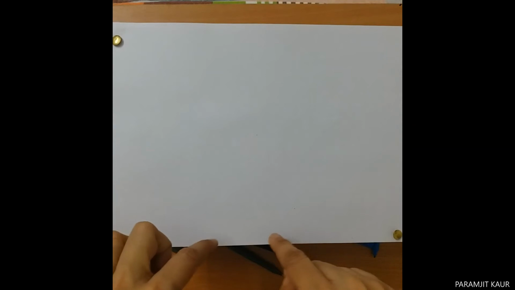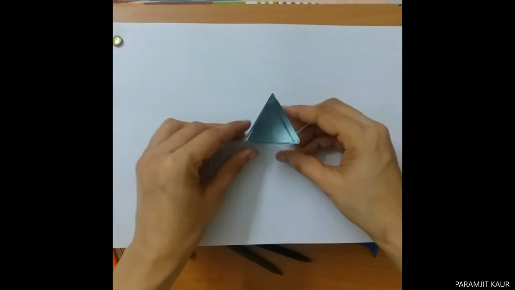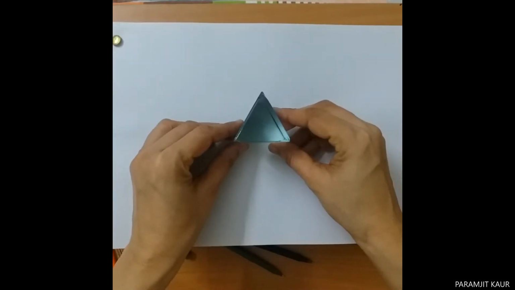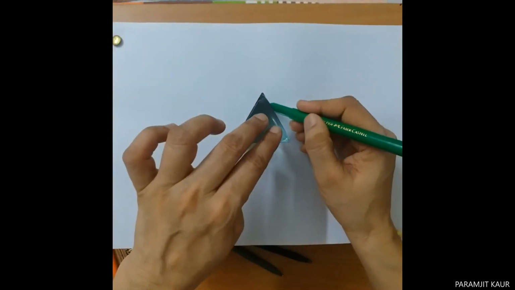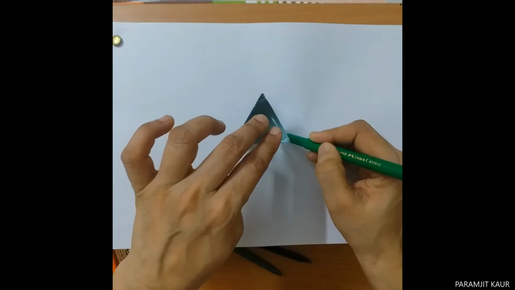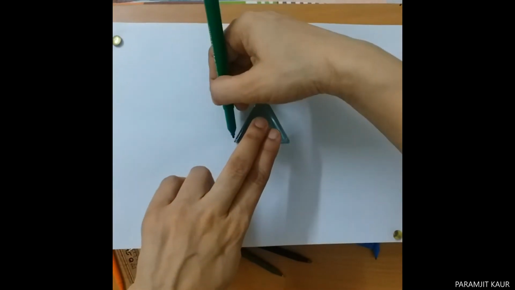In order to do this experiment, we need a soft drawing board, and we'll fix an A4 sheet on that with the help of thumb pins, as I have done. Next, we take a glass prism and place it on the A4 sheet at the center, and we will draw its outline, or we will trace the boundary of this prism.